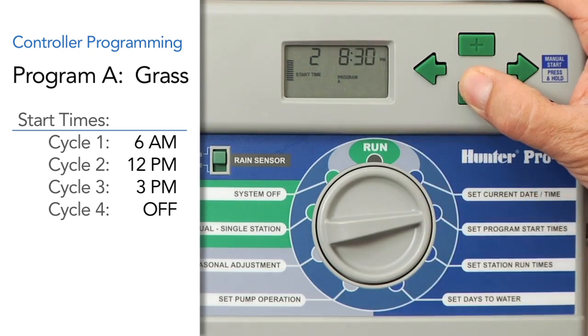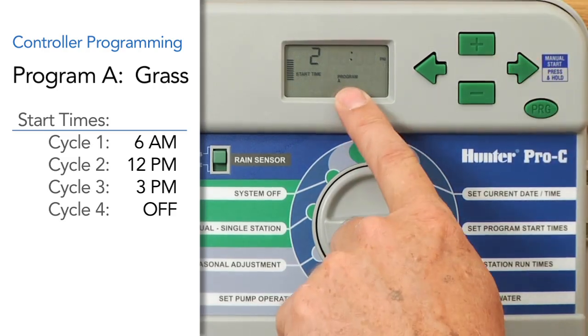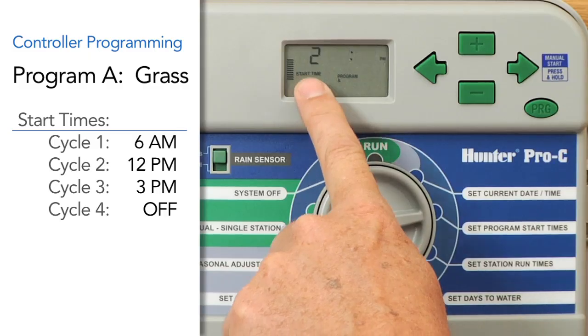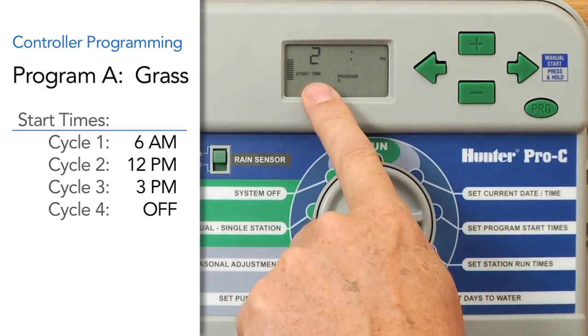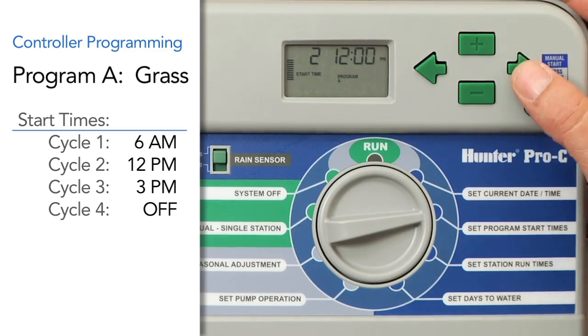So we'll use the minus button and go backwards until we get to, it goes in 15-minute increments once again, we get to 12 p.m. That's the middle of the day. So this is program A, cycle start number 2, or program start number 2, 12 p.m. You can get up to 4. We're going to utilize 3. We want our grass to water at 8, 12, and 3.